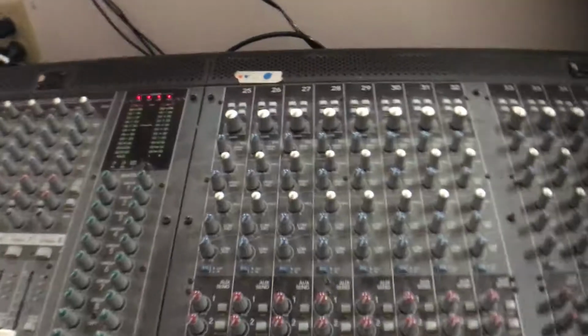This video is going to cover some basic level setting, not in too much detail, just a quick overview as to what buttons and faders you want to look at on the board. So let's get right into it.